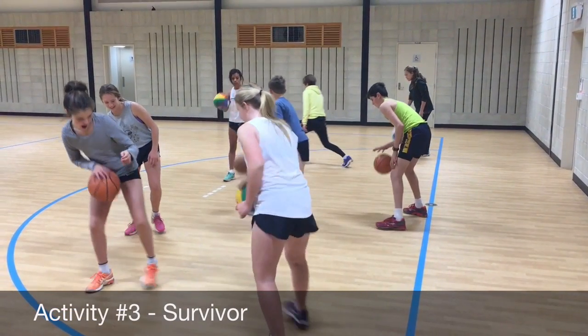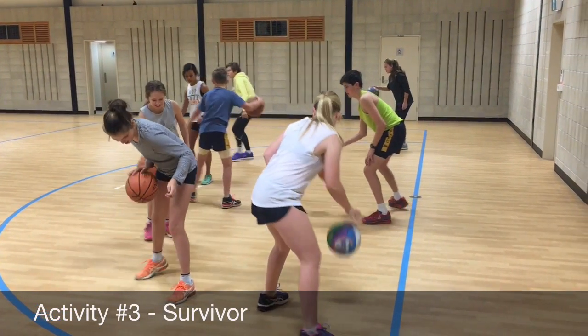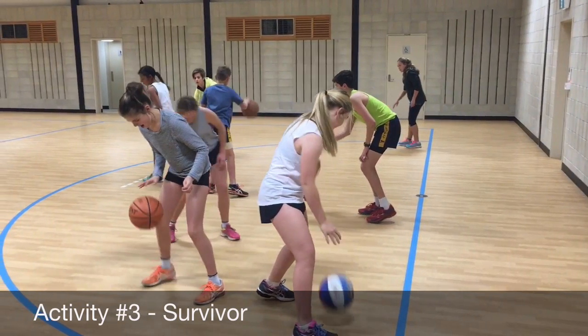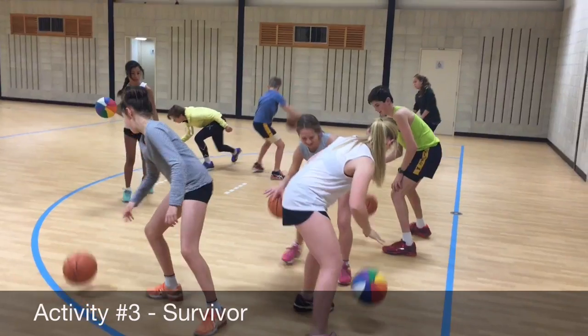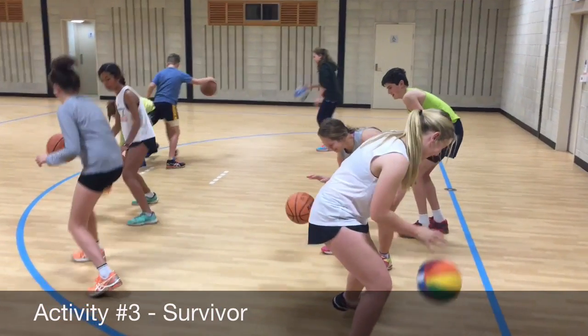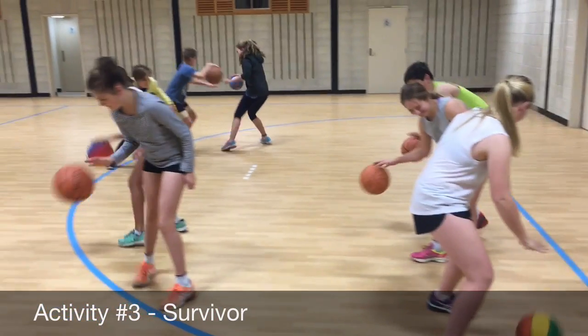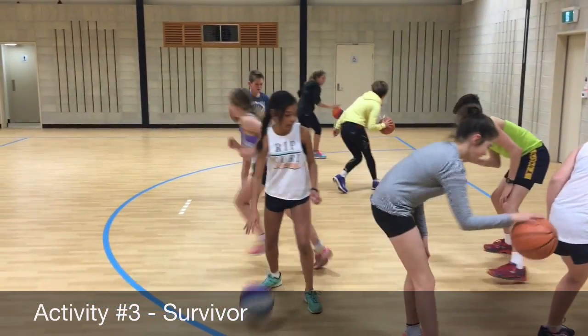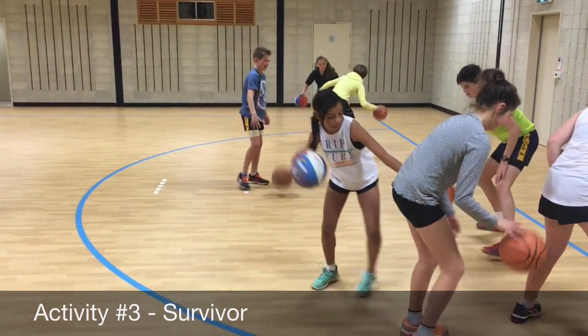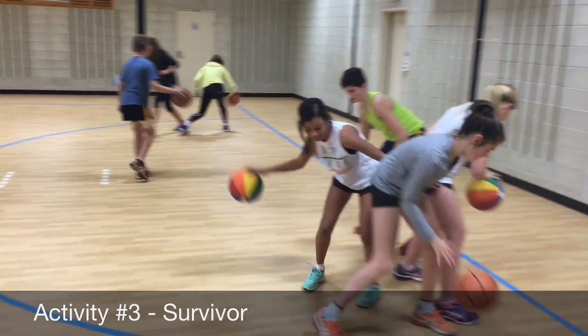The third activity is called Survivor. This is where students would be dribbling the basketball whilst trying to knock other students' basketballs out of a designated zone. To ensure student time on task remained high, if you were knocked out of one zone, you would move into a second zone, and vice versa.